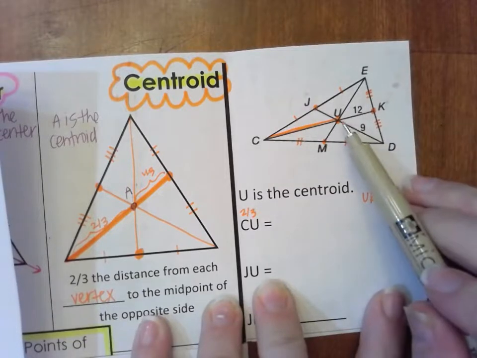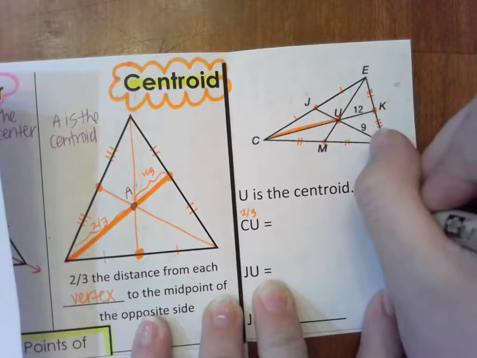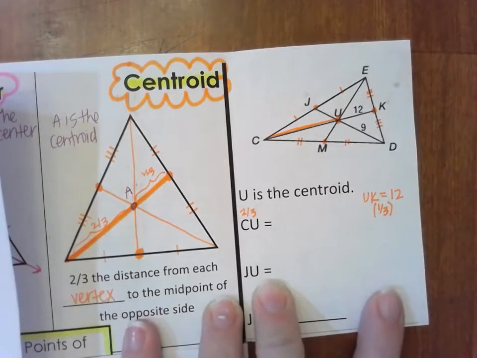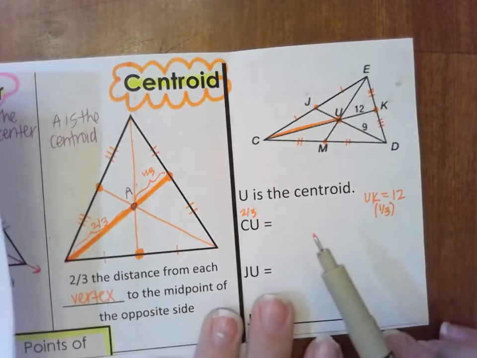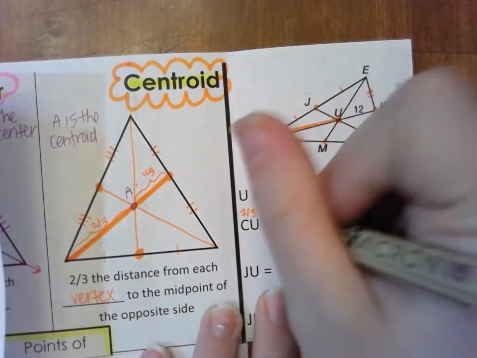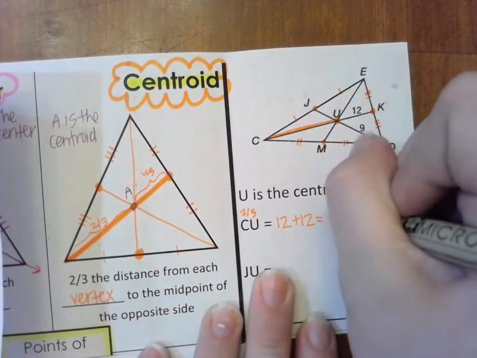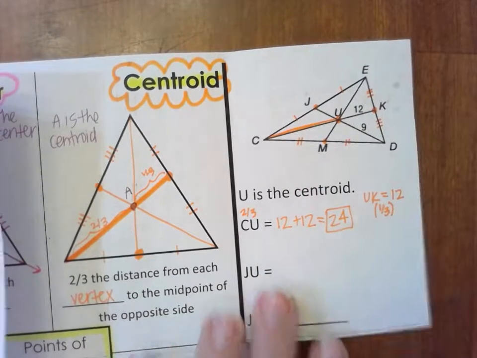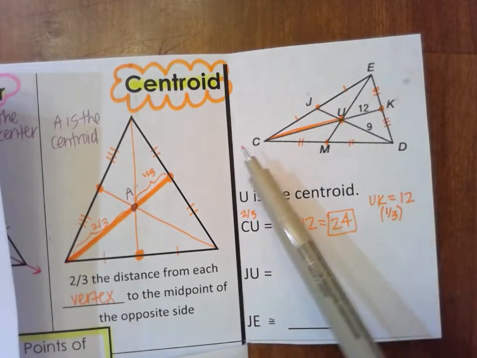And from the centroid to the opposite side, we know is 1/3 the total distance. So if 1/3 the total distance is 12, then 2/3 would be 2 of those. So 12 plus 12, which is 24. So if we know what the 1/3 distance is, we can find the 2/3 distance.